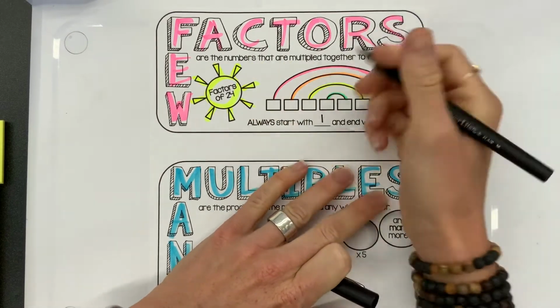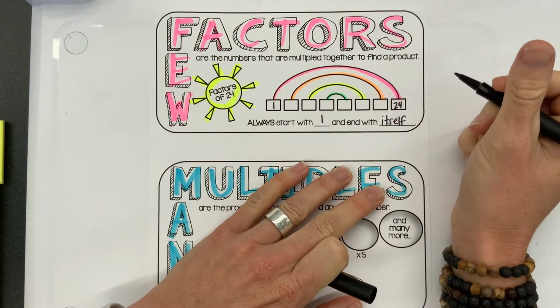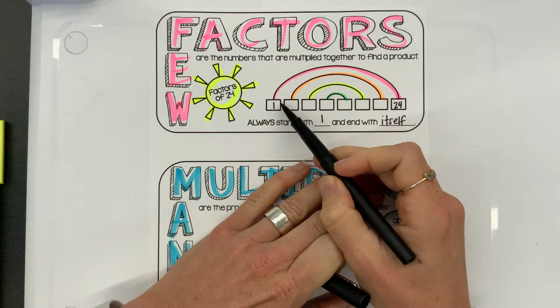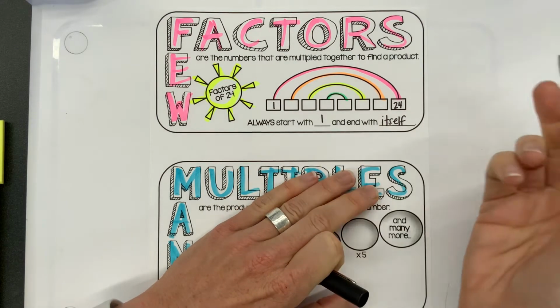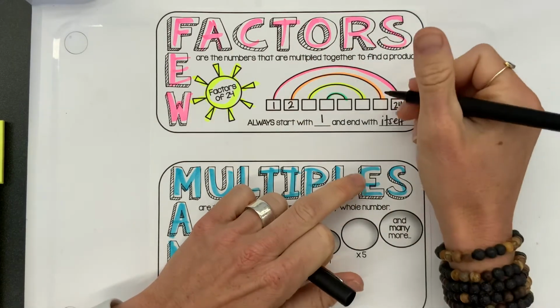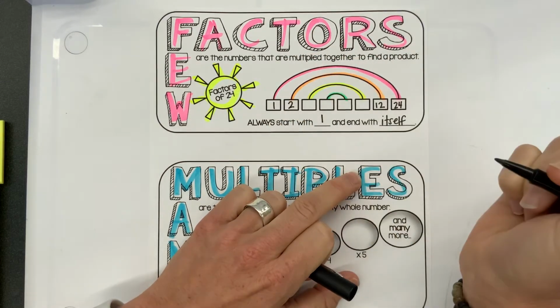So the factors of 24, I'm going to do 1 goes with 24. And then I'm going to think, okay, what comes next? What's another factor of 24? And I'm going to start on the small side. So I'm going to do 2, because I can see that 24 is an even number. So 2 times 12 is going to give me 24.